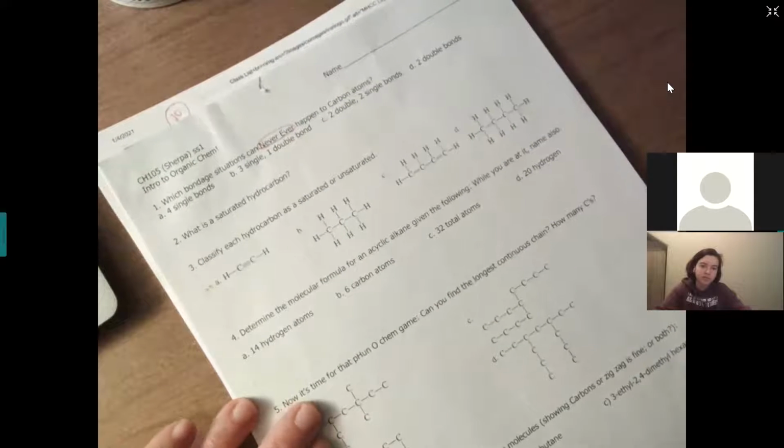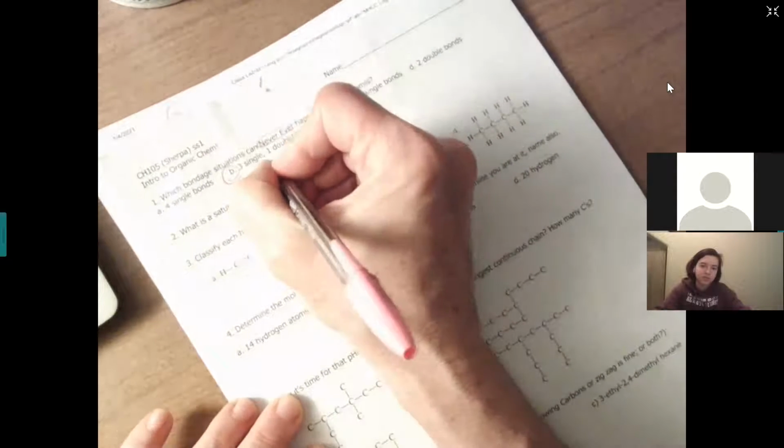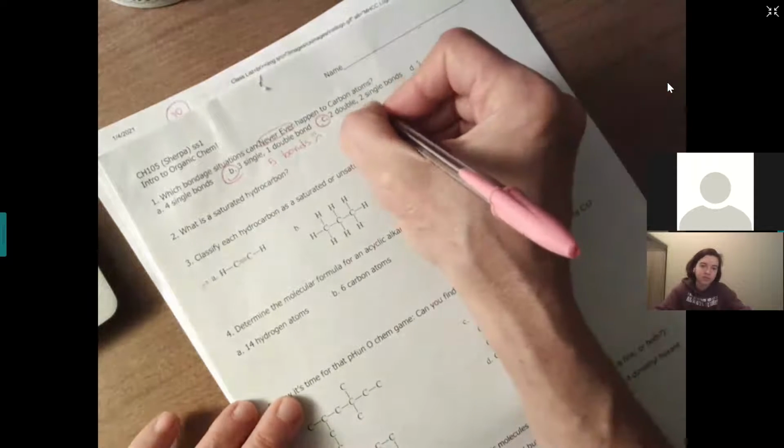So which of these are never possible? We're looking for if you have more than 4 bonds. So the answers are B and C because there's too many bonds. In this one, we have 5 bonds, which is too many. And on C, we get like 6 bonds, it looks like.